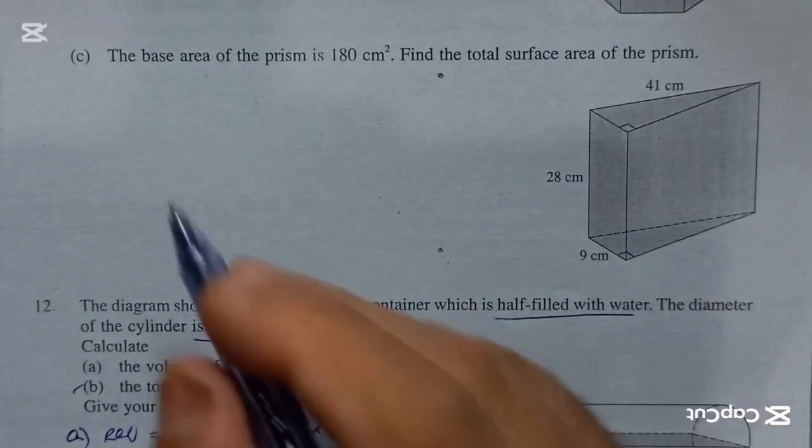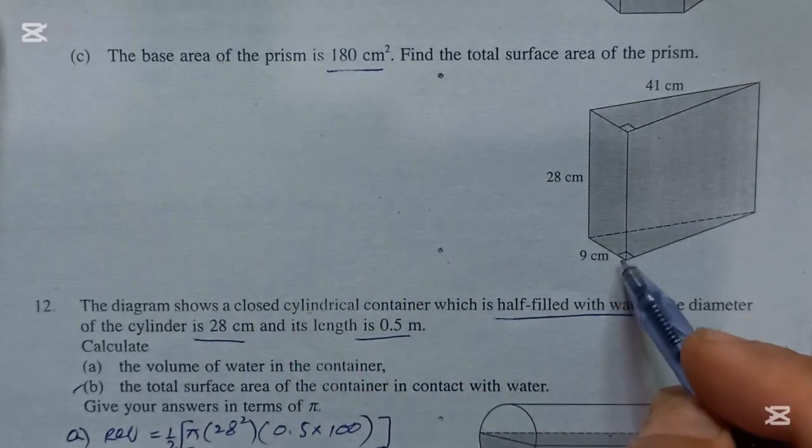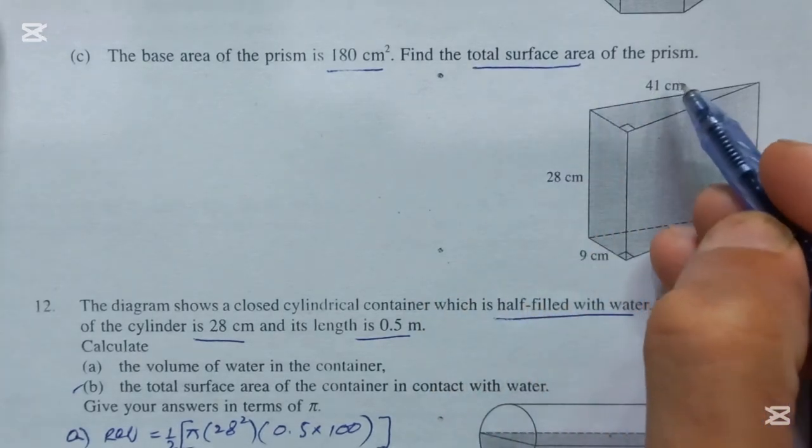The statement of the question is: the base area of the prism is 180 centimeters square. Find the total surface area of the prism.